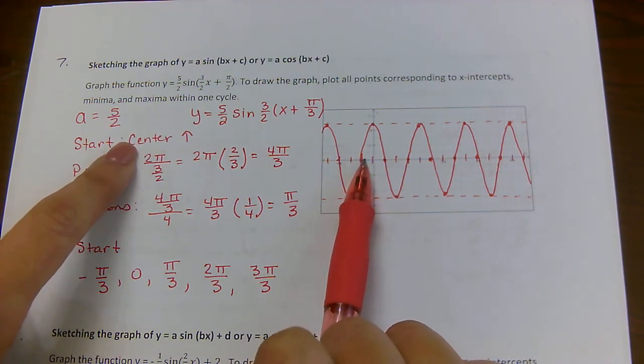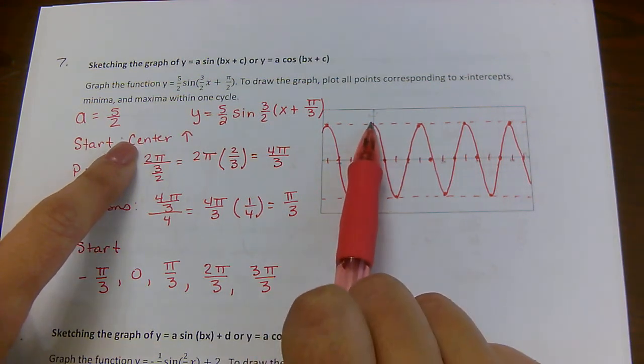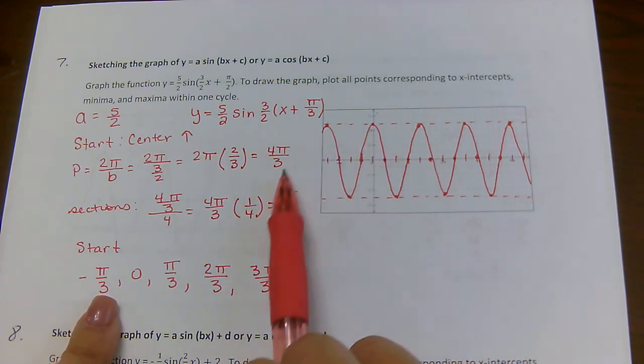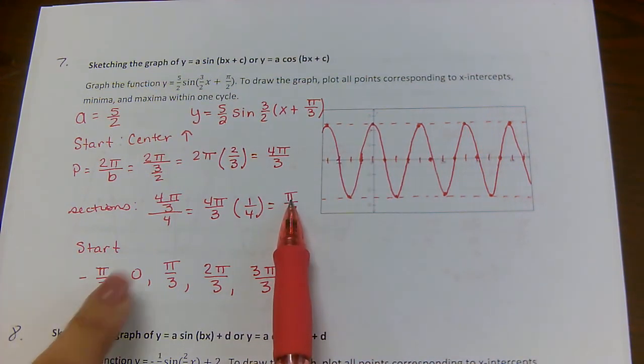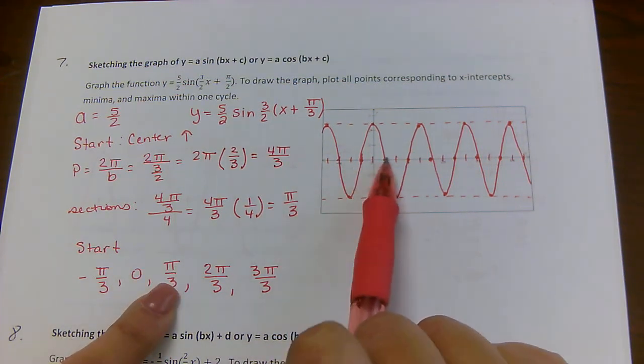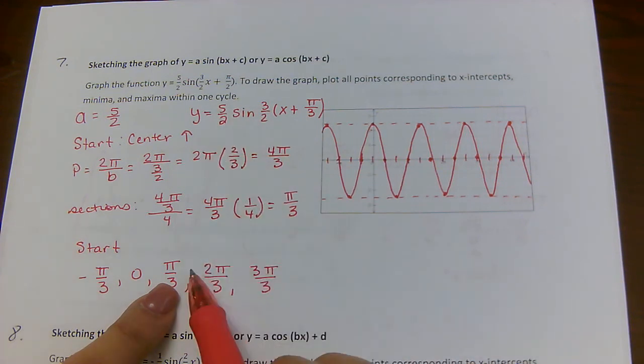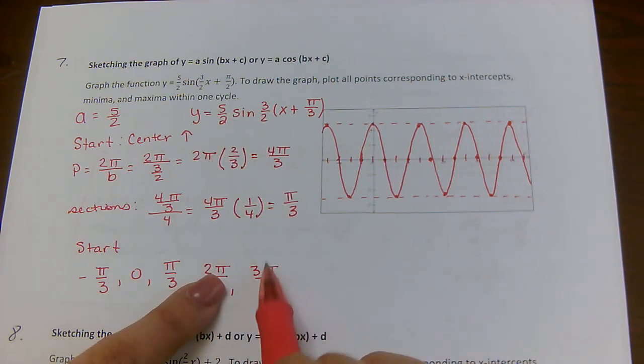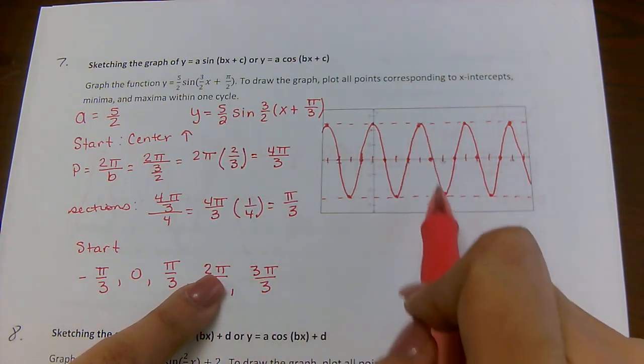We start in the center, which is this point here, then we go up. Okay, so what we're going to do is add this to this, you get 0, which is this next point. Then you're going to add pi over 3, you get pi over 3, that's the next point. 1 plus 1 is 2, 2 plus 1 is 3. So I continue my graph like that.